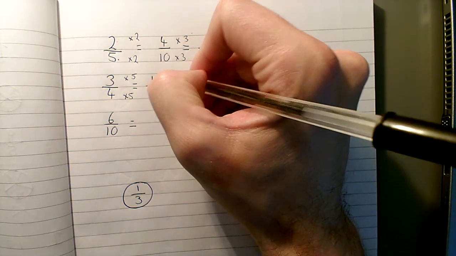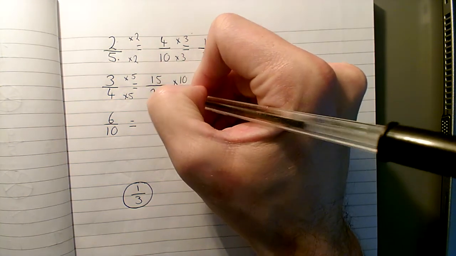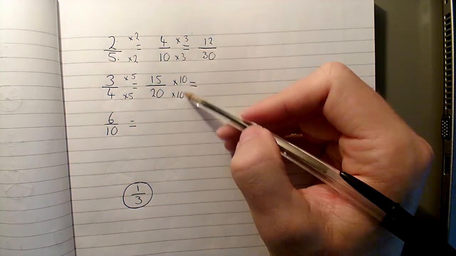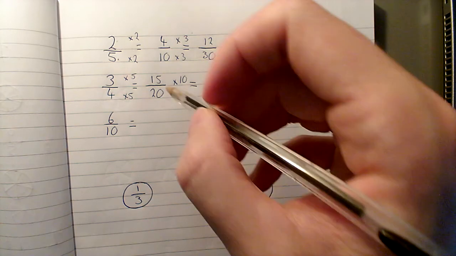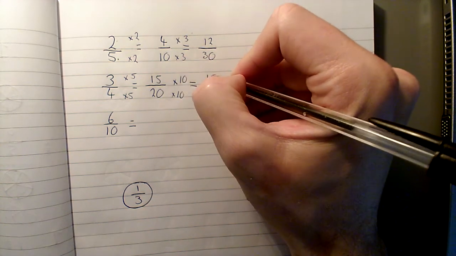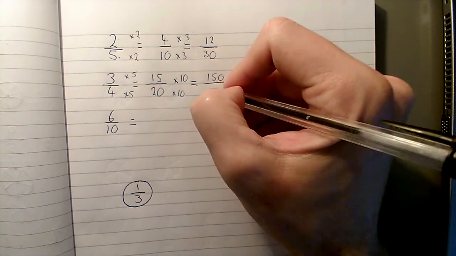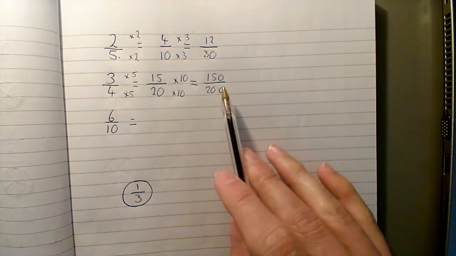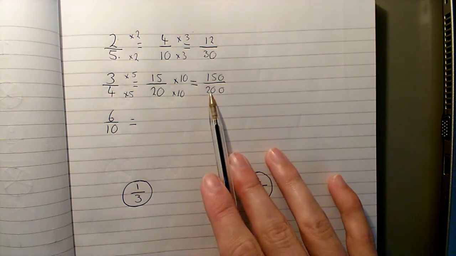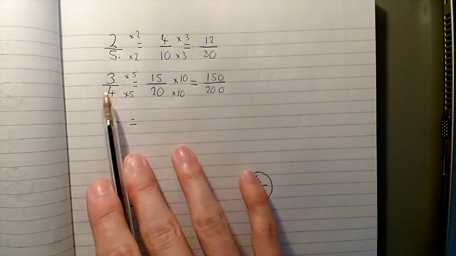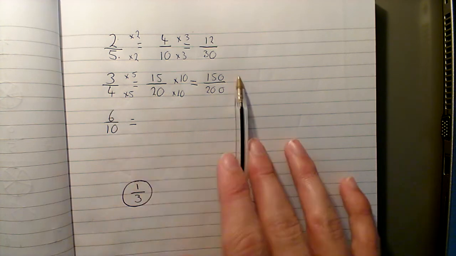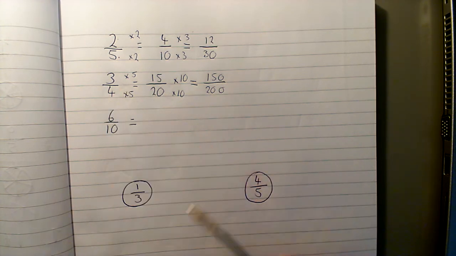Let's multiply by 10 this time. Okay? So both numerator and denominator are being multiplied by 10. I made sure it's both the same. So 15 times 10 is 150, and 20 times 10 is 200. Again, it might look like a really different fraction, and it is a different fraction, but it is equal to the other fractions as well. Okay, they're worth the same value.